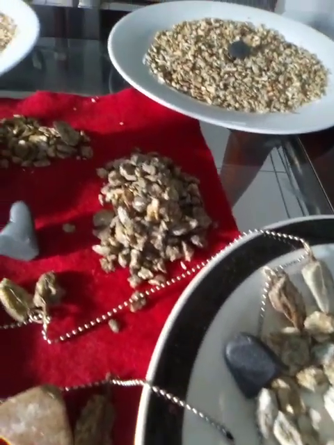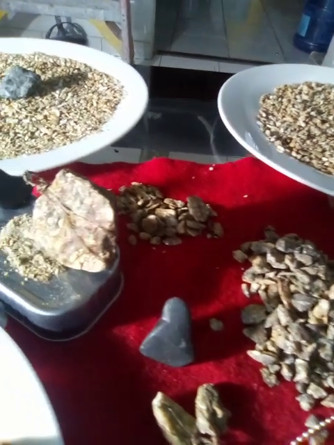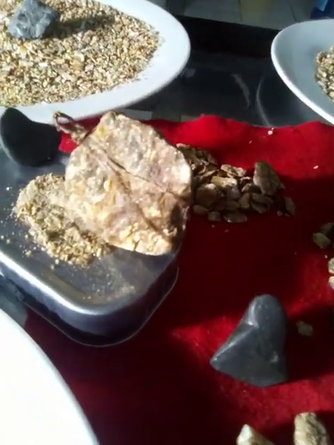Iron meteorites constitute discrete groups, discrete chemical groups. Each is derived from a separate asteroid.